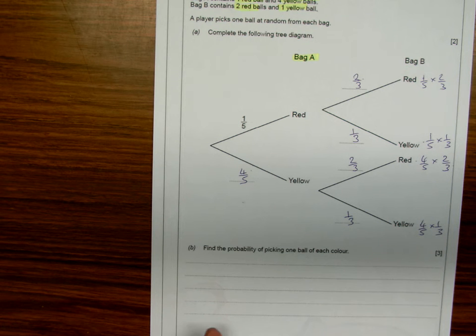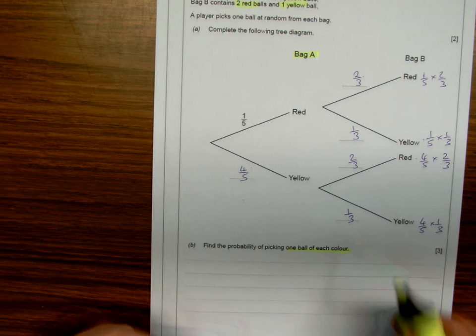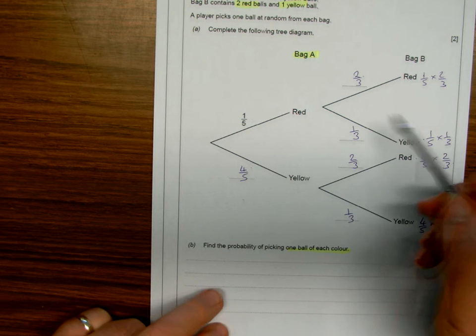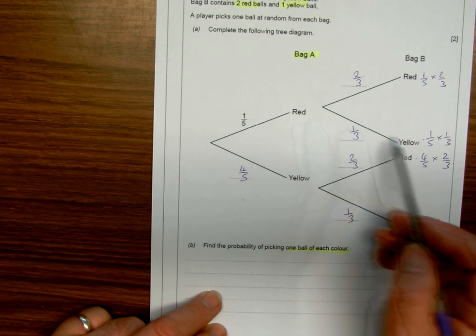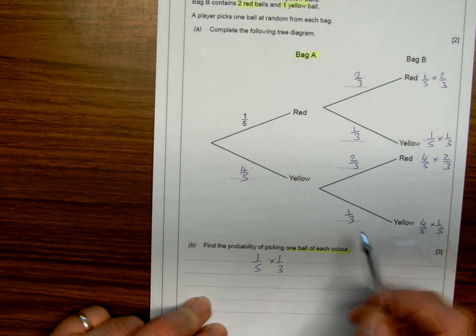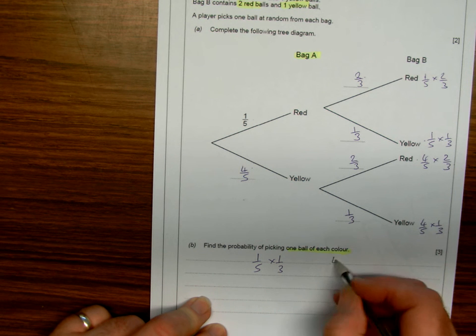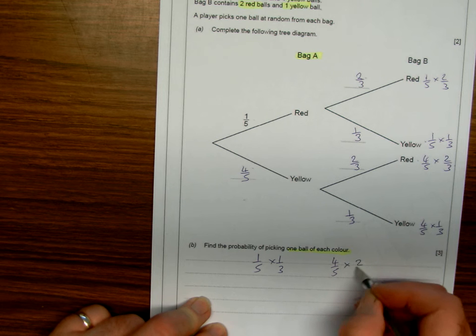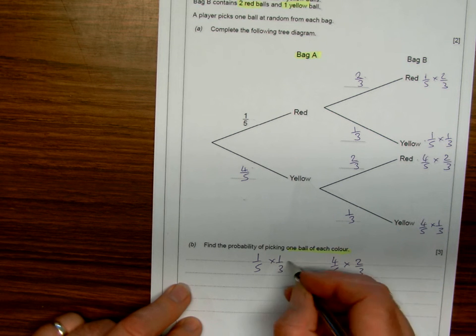Right, so I want the probability of picking 1 ball of each colour. So the first one is 2 reds, that's not 1 of each. The second one is a red, yellow, that's 1 of each. So that's 1 option. And then it's yellow, red, that's 1 of each. So I need to work out that option. And the last one is 2 of the same. So these are the 2 calculations I need to do.